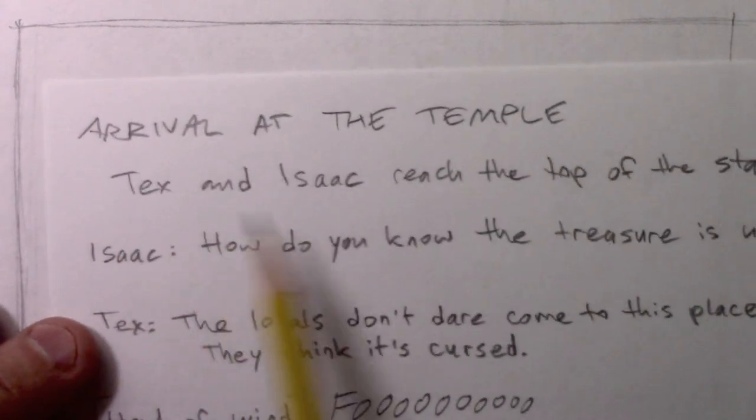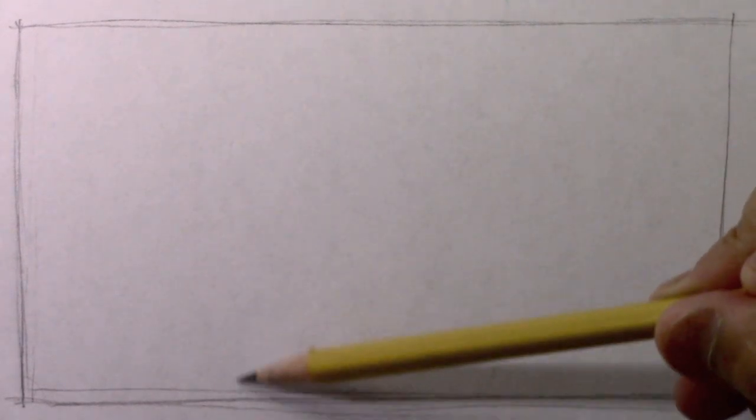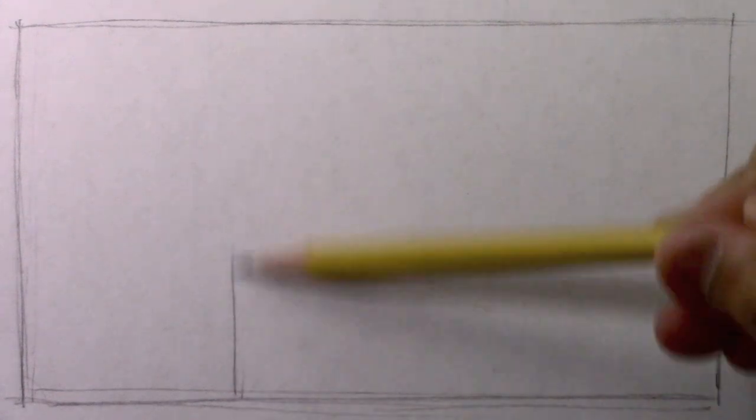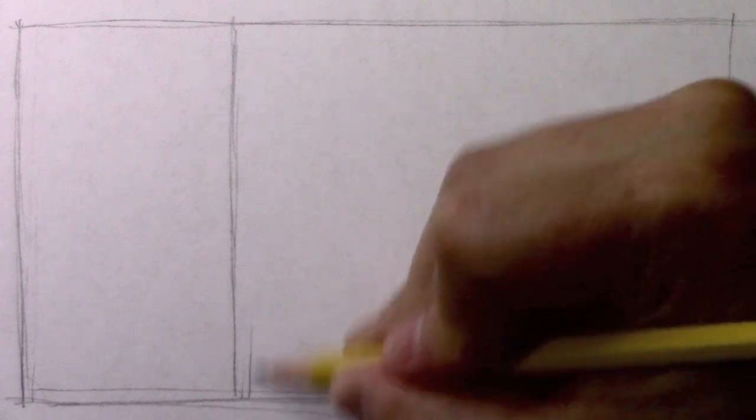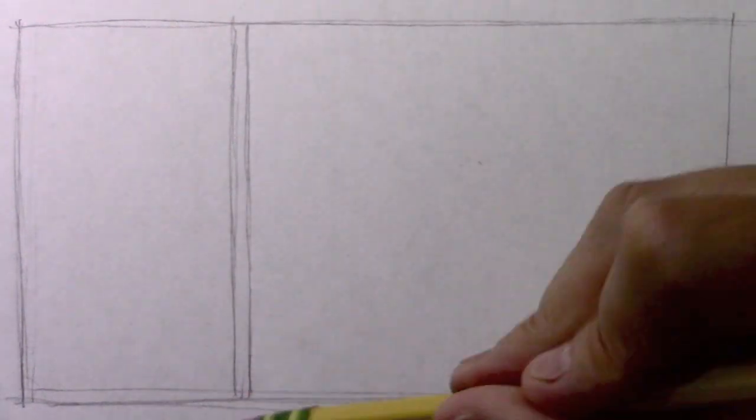All right, so this whole scene I have entitled The Arrival at the Temple. And so the first panel I'm going to put over here because I had this vision of the temple itself being at the top of a mountain, and that they've had to go up this long series of steps to get there. So you see me just roughly putting in this vertical panel over here. And so the steps could be at the bottom.